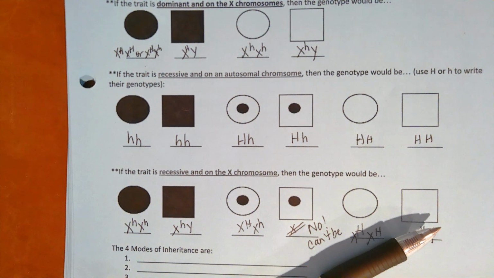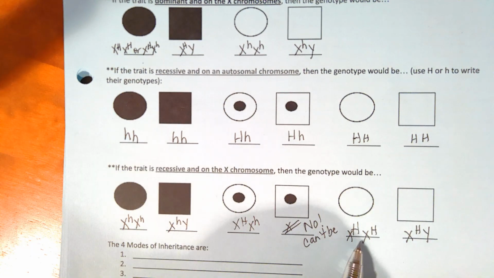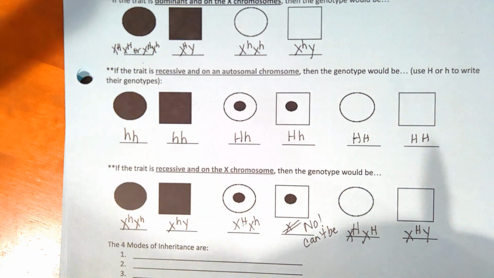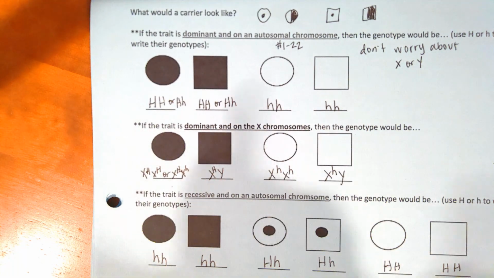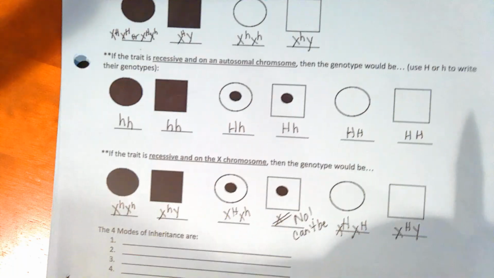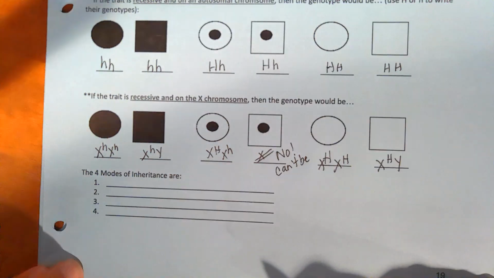Okay, so this is going to be our part 2 video. We just got done talking about pedigrees and understanding how we can assign genotypes and paying attention to how these traits are inherited. So down here, just to recap, it says the 4 modes of inheritance are.